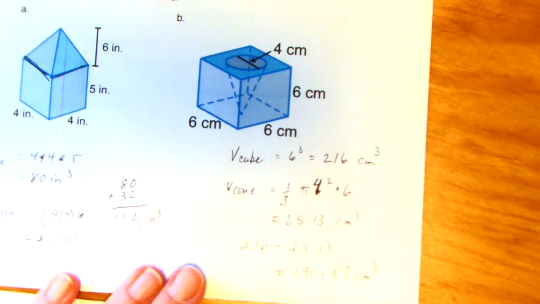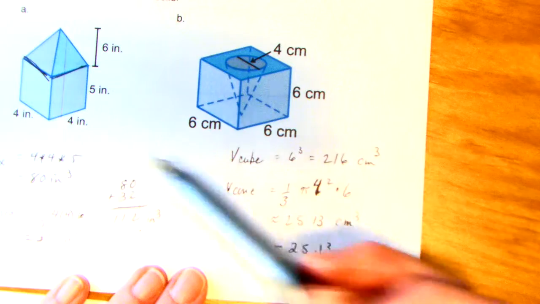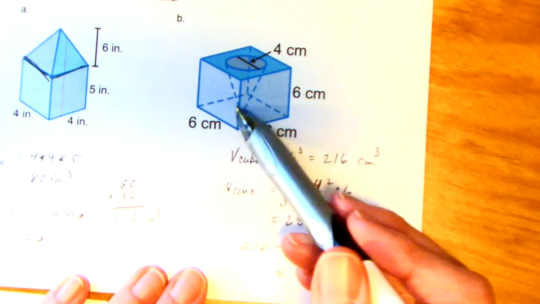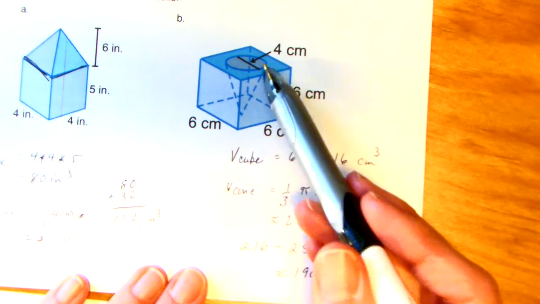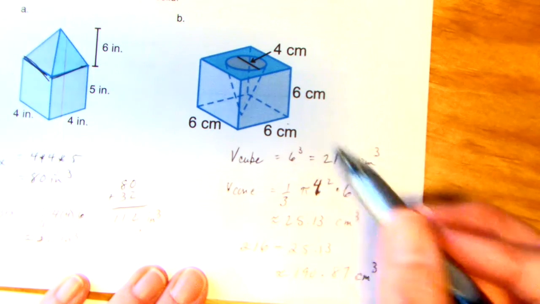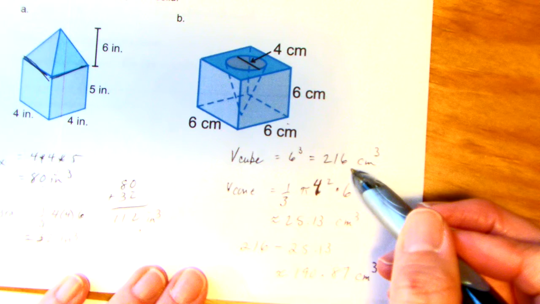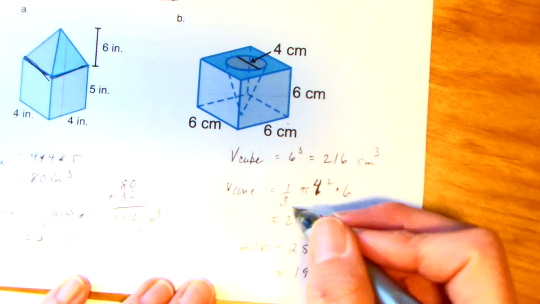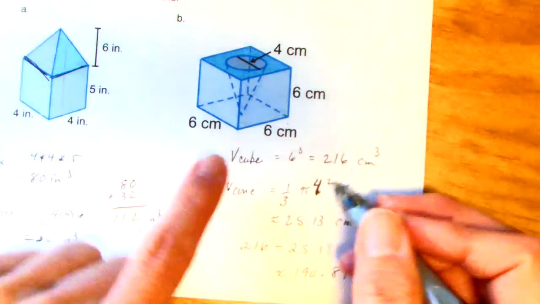Now this one, I'm going to do slightly different. I added these two volumes up, but this one, I'm going to find the volume of the whole cube, and I'm going to take away the volume of the cone. So the volume of the cube, this is an actual cube, 6 by 6 by 6. Multiply them out, you get 216. Now the cone is 1/3 pi r squared.